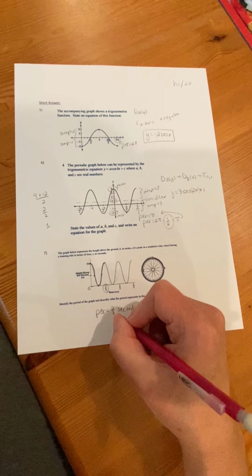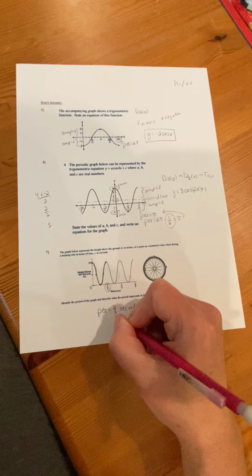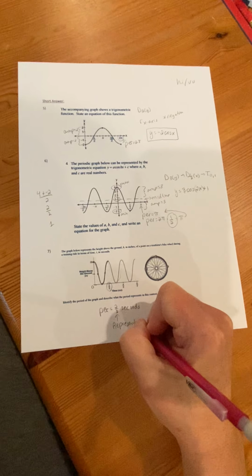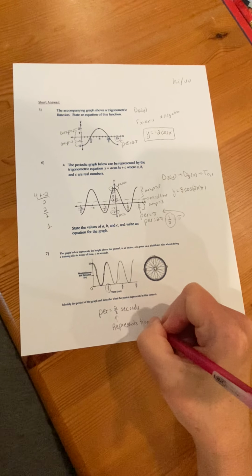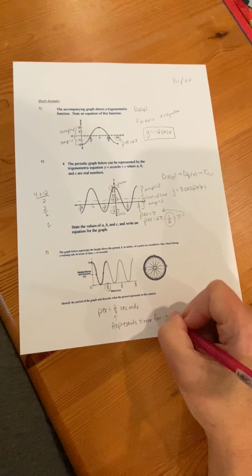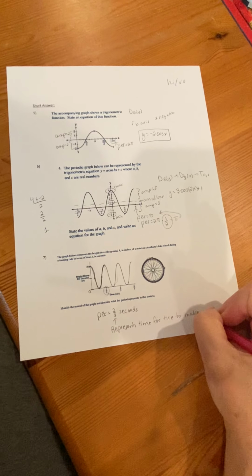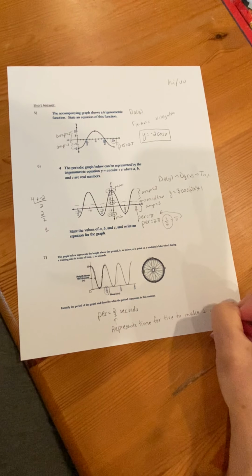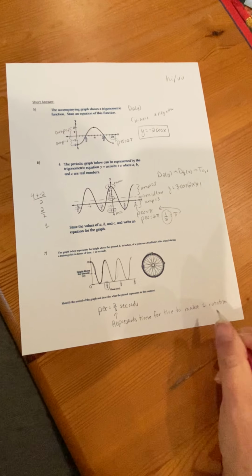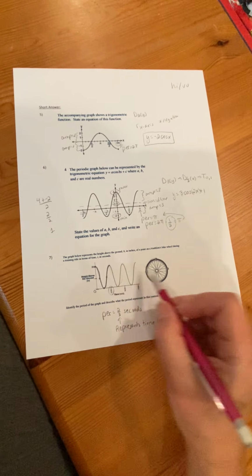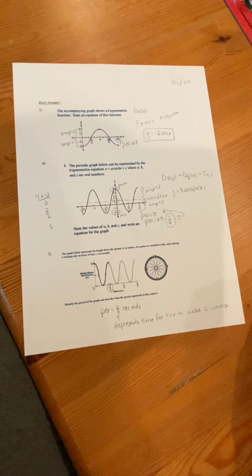So what is this 2/3? It's how many seconds. It represents the time for a tire to make one rotation. And that's it. Because when you go from max to midline to min to midline to max, that's just the tire rotating around one time.